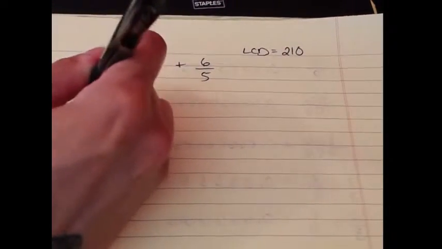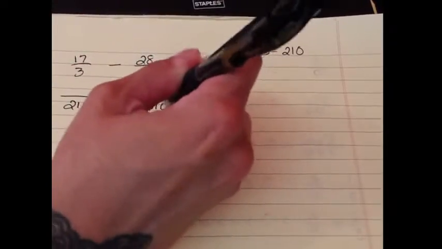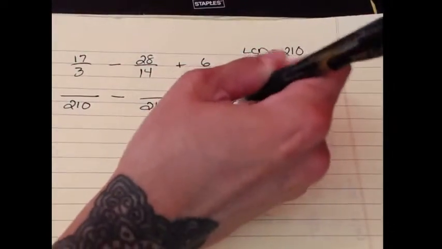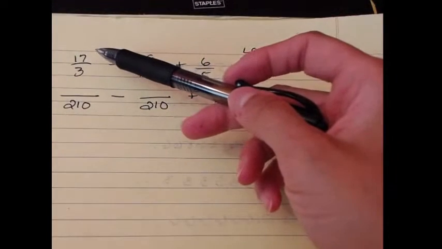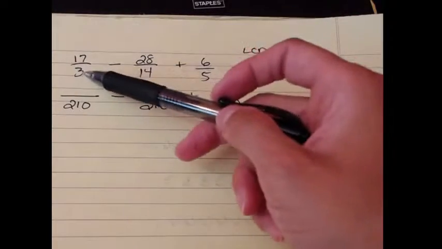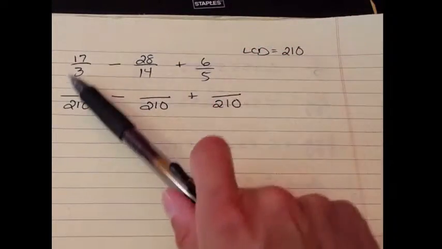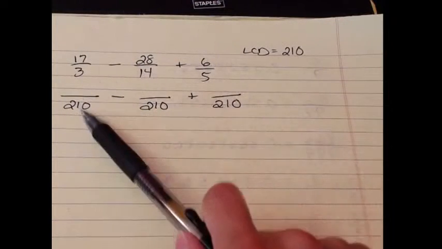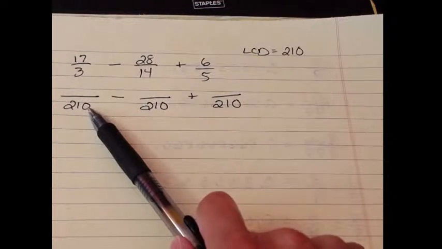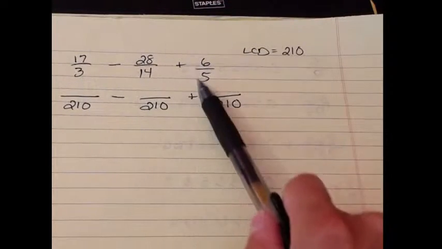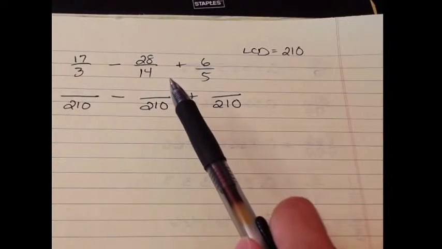Okay. So because we want all of our denominators to be 210, you're probably thinking, that's really huge. You have calculators. You have tools to help you through this process. So don't freak out, and that's okay. So let's take a look. If we want our common denominator to be 210, well, we know that 3 times 14 times 5 is 210, which means in order to make this 3 into a 210, we want to multiply that by the 14 and the 5. But 14 times 5 is 70.